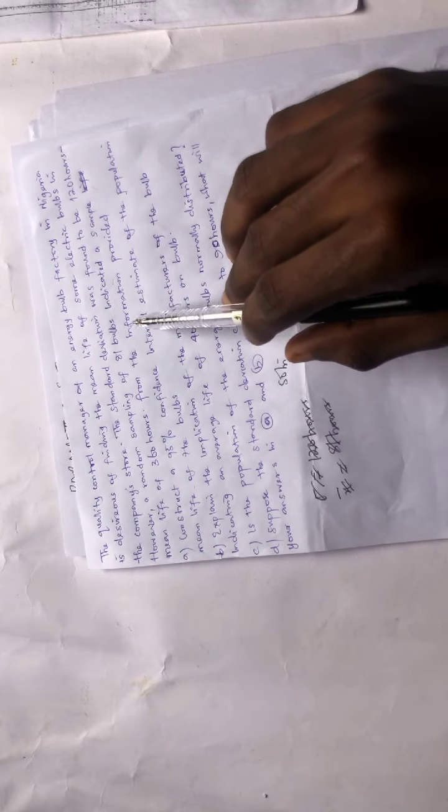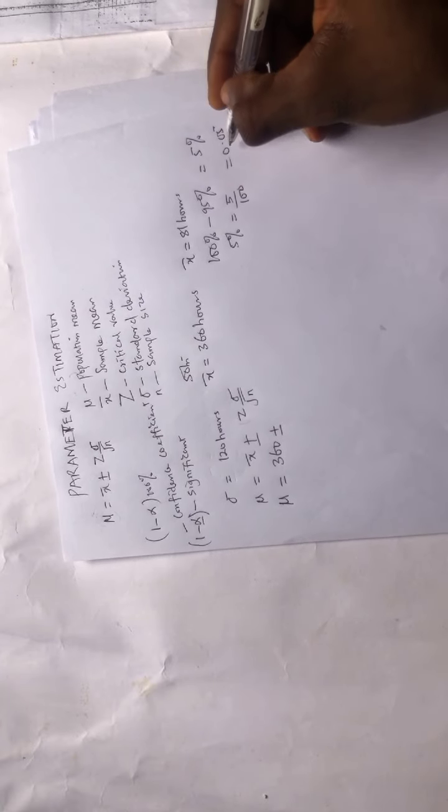Now this 5%, of course, 5% is equal to 5 over 100, which is equal to 0.05. Since the 5% is 0.05, the next thing you have to do is look at the equation. We are going to find an interval. Since it's an interval that we want to look at, that means we are looking at two variables, as I explained earlier. So what we do is divide this value by 2, because we are looking at intervals.